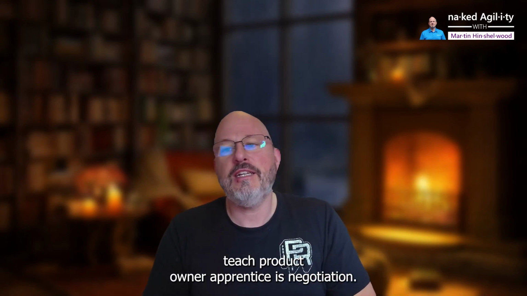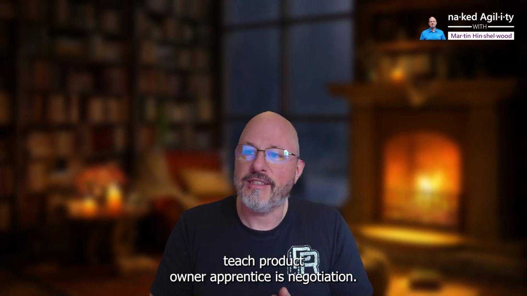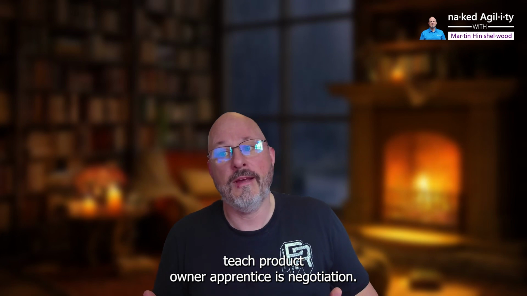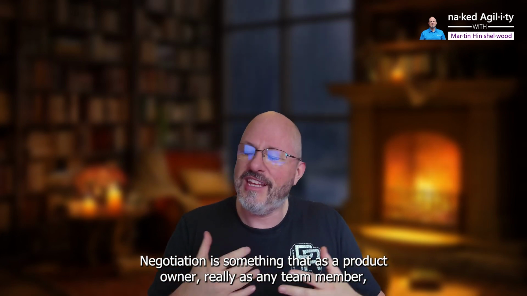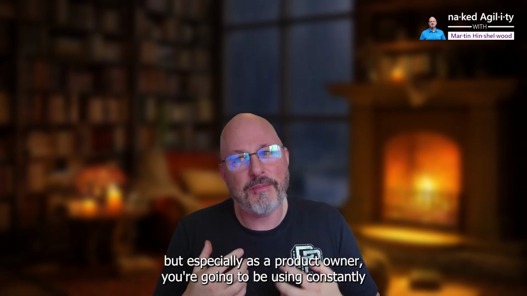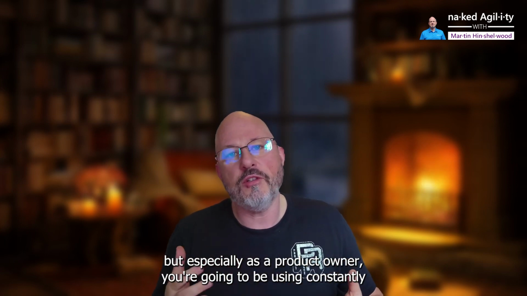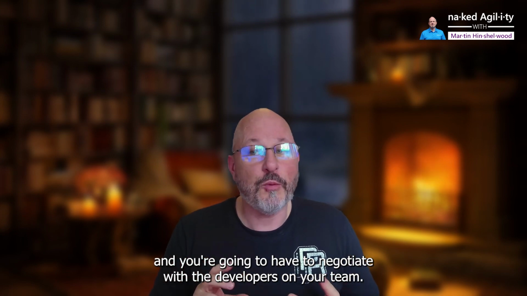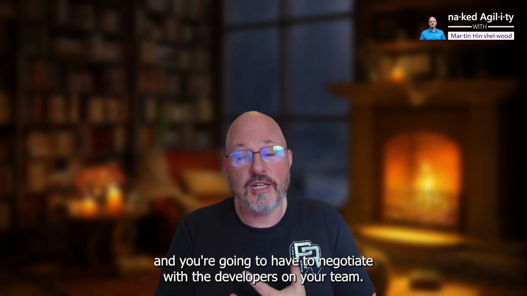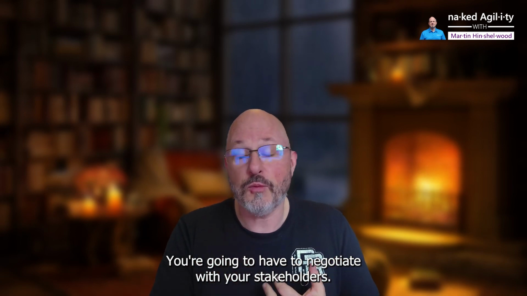One of the things to teach a product owner apprentice is negotiation. Negotiation is something that as a product owner, really as any team member, but especially as a product owner, you're going to be using constantly. You're going to have to negotiate with the developers on your team. You're going to have to negotiate with your stakeholders.